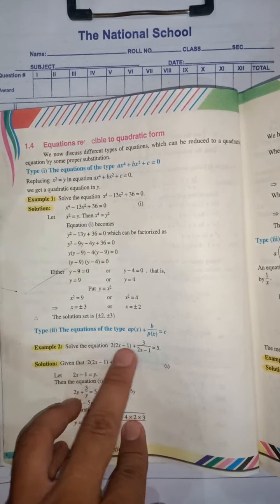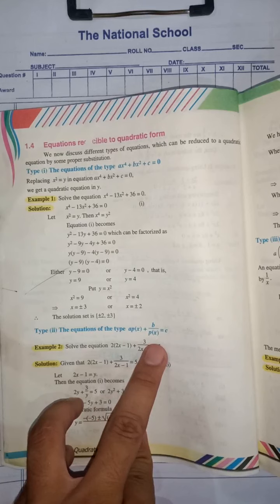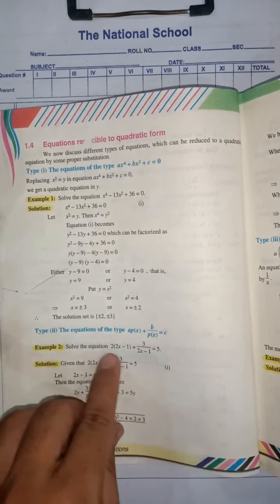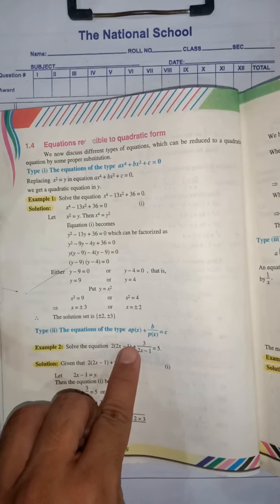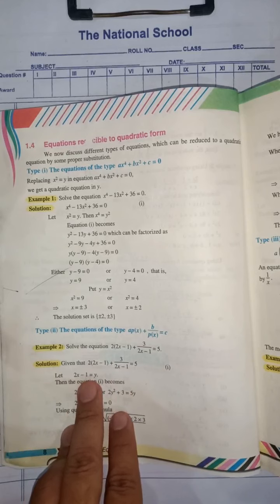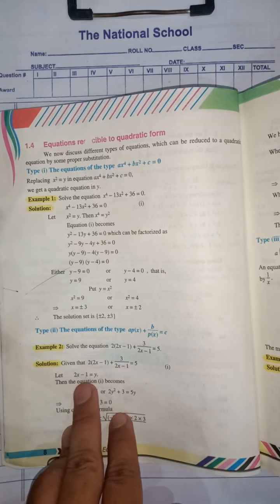And the type number 2 is a into p of x plus b into p of x equal to c. It is an equation and its reciprocal. See this 2x minus 1 and it is 3 over 2x minus 1. In this question we let this equal y equal to x minus 1.